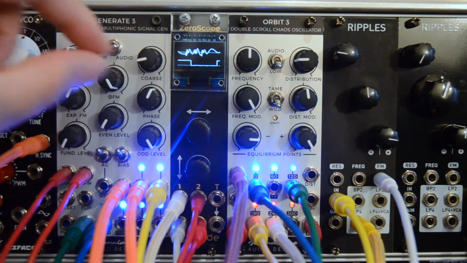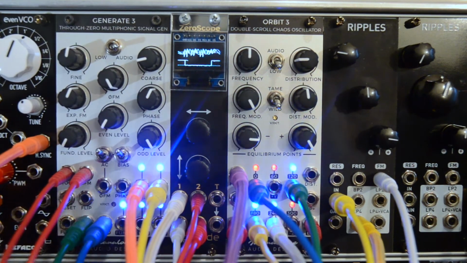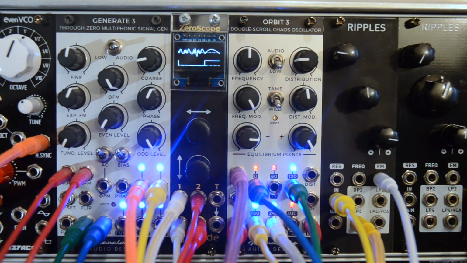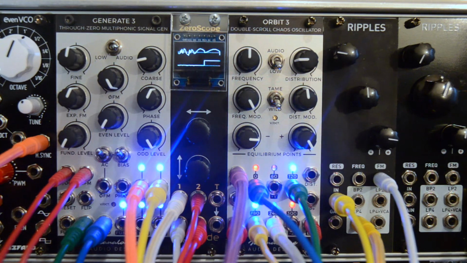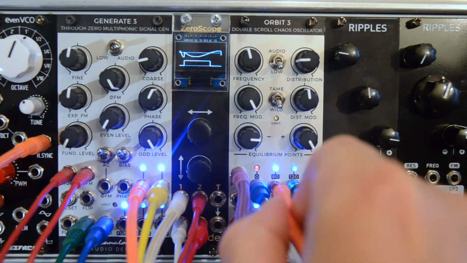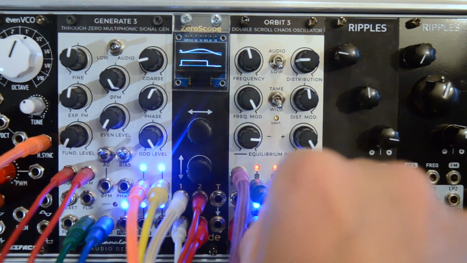Let me remove the phase modulation for a moment. And I can in fact use one of the chaos outputs on Orbit 3 to trigger additional drum samples.